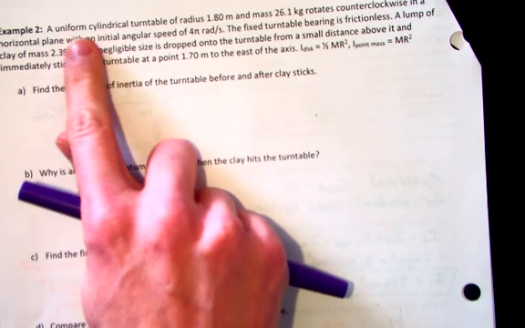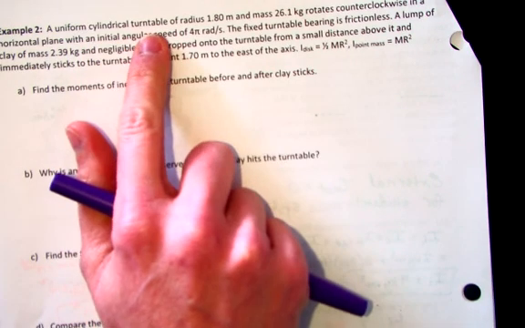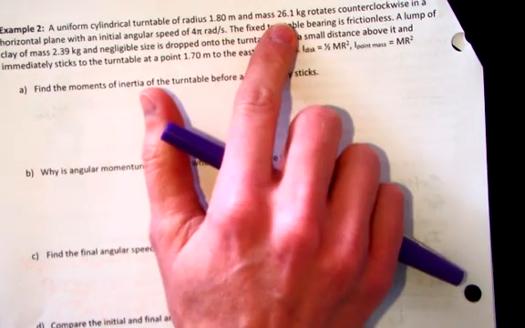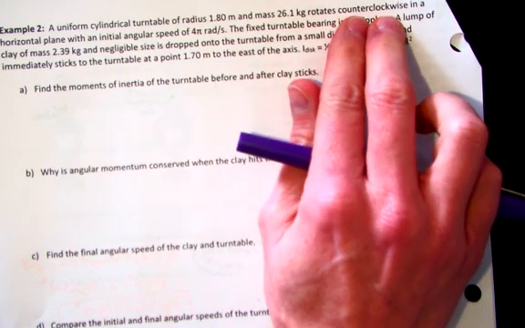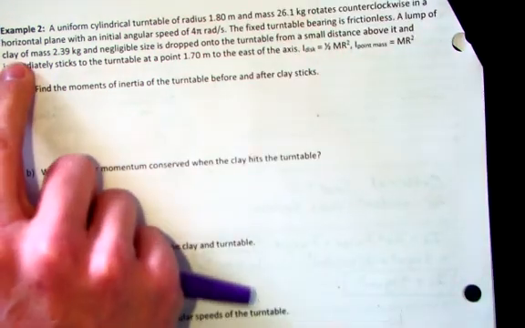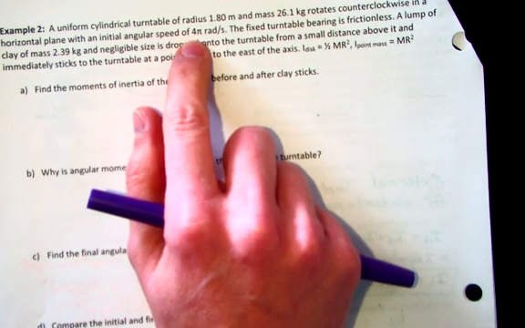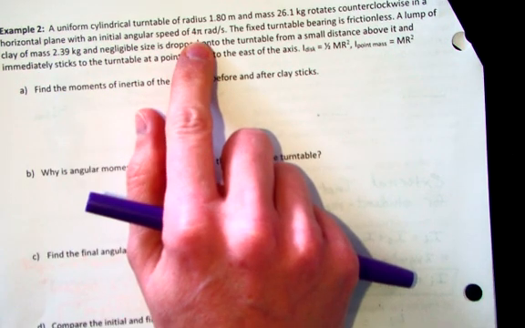We have a uniform cylindrical turntable of radius 1.8 meters and mass 26.1 kilograms, and it's rotating counterclockwise, so in the positive direction, in a horizontal plane, and it has an initial angular speed of 4 pi radians per second.